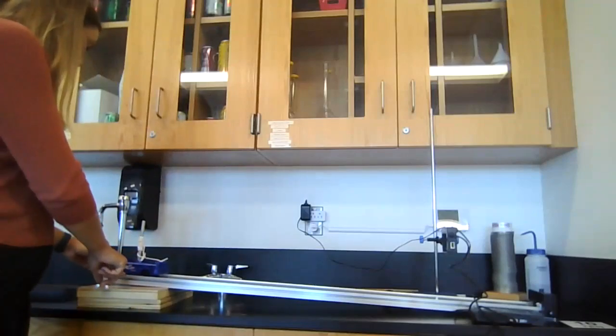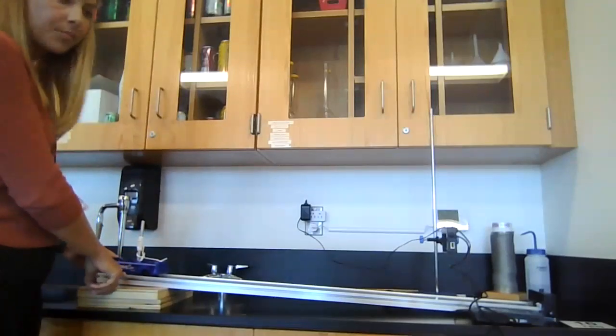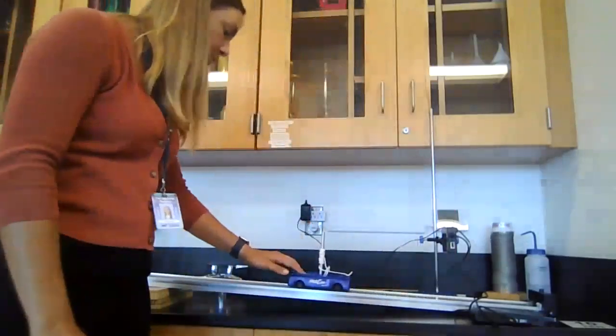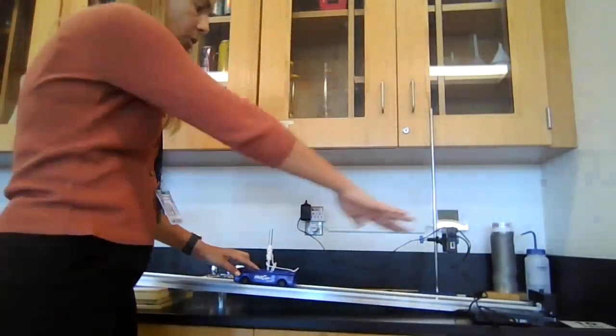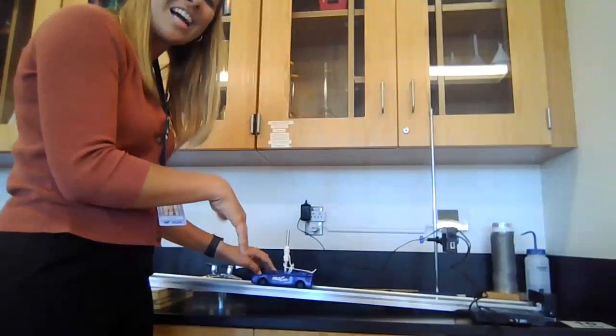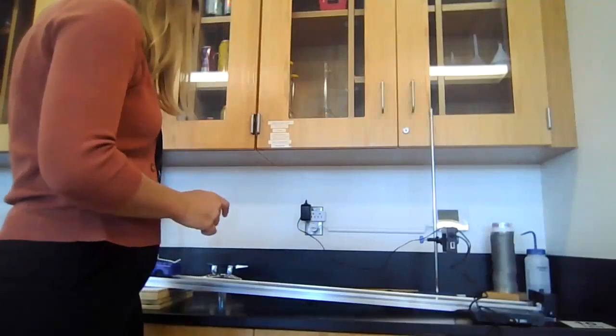I'm releasing this from the 7 centimeter mark, and the photo gate is at the 97 centimeter mark. So this Pasco track has a total of 120 centimeters, but I'm only going to have it go 90 centimeters, which is 0.9 meters. So the displacement's going to be 0.9 meters.